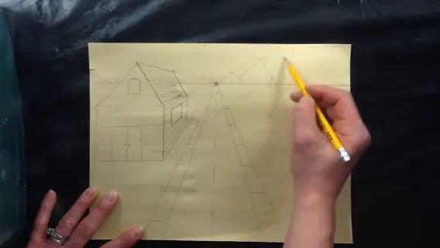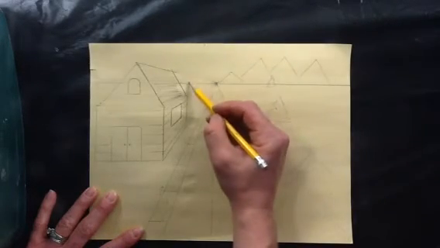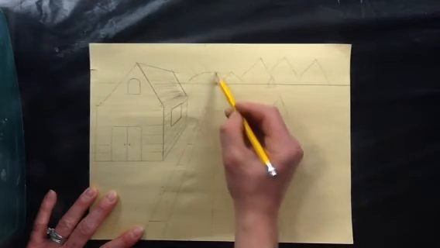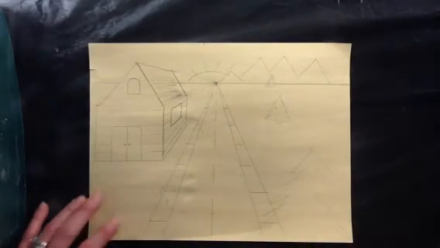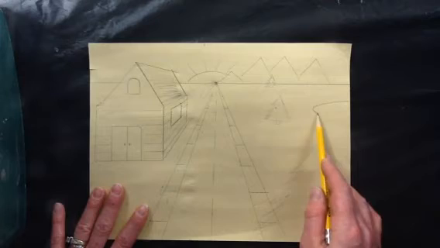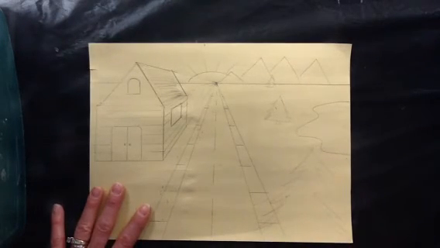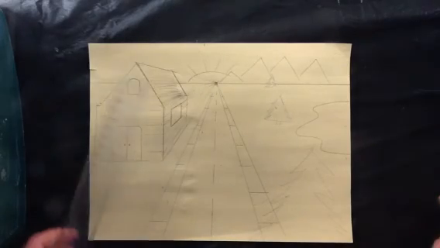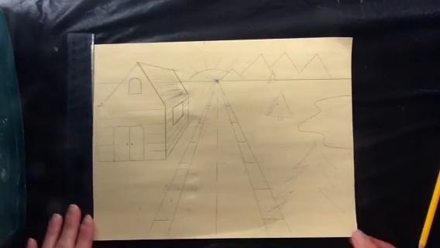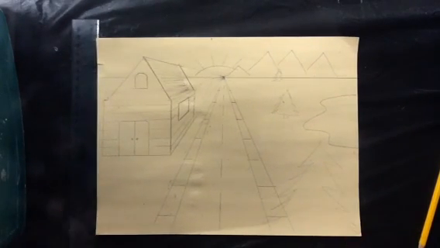Maybe in the background I have mountains. Maybe I have the sun setting. Maybe I have animals. Maybe I have some kind of a water or pond going on here. You could have a fence. You could have tons of different things. So let's take a look at our list and see if we're missing anything from this drawing.